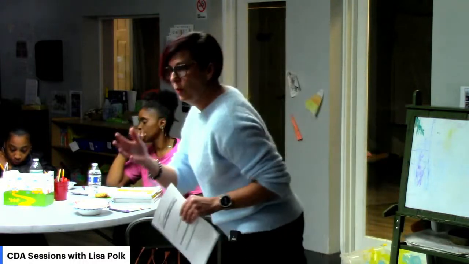You may have menus in your dramatic play. That's letters. You'll have books everywhere. Words everywhere. A very print-rich environment. So you're going to start there with what you have in your room first.